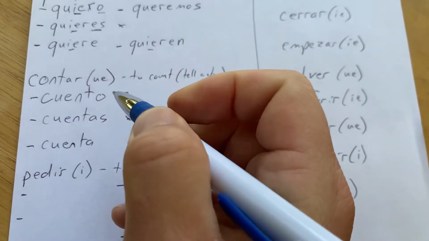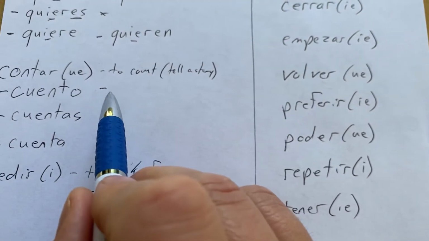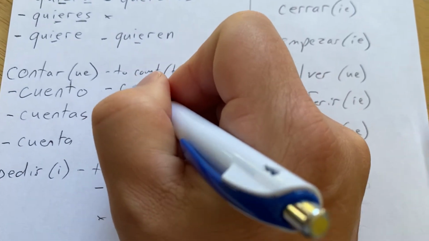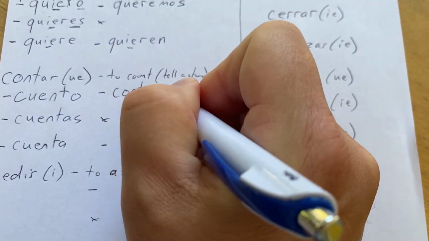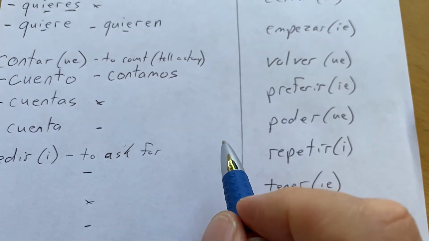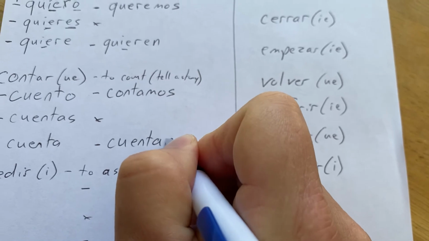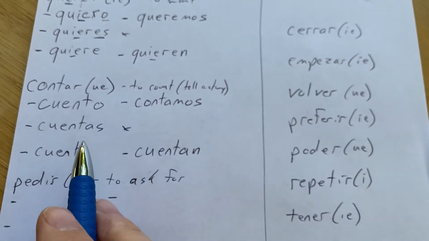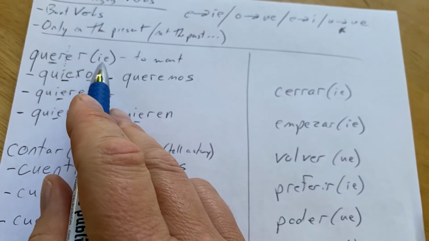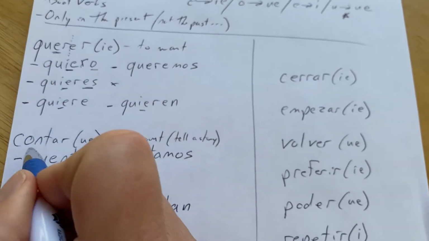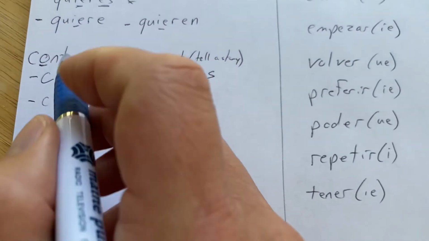cuenta. Now, do we stem change in the nosotros form? No. So this is normal, contamos. And here is cuentan. Boom. So up here, E to IE. Here is O to UE.